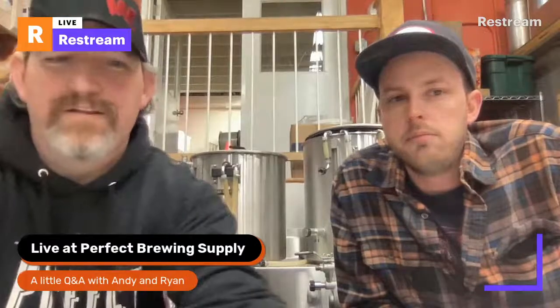A hop like Citra, for example, has like a 2 to 4% total oil composition, which is very high. And then there's something like Saaz or a Hallertau, which has less than 1 gram per milliliter, which is low. So when I'm doing an IPA, I tend to look for higher oil hops like Citra or Mosaic or Galaxy. I think Galaxy has the most oils by weight. But if I'm just looking for a little cheap bittering, I'll go for high alpha acid for something like a stout or a porter where the flavor of the hops doesn't really matter. You just want to get enough bitterness in there to balance the sweetness from the malt.